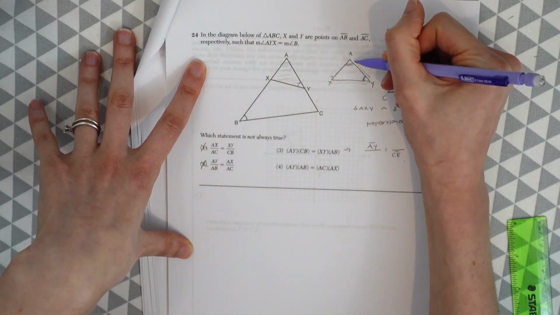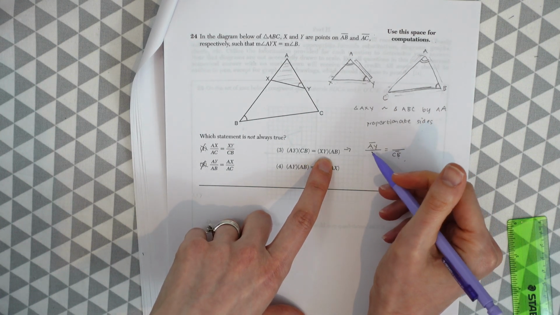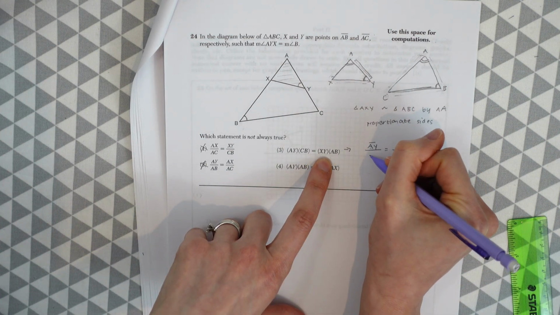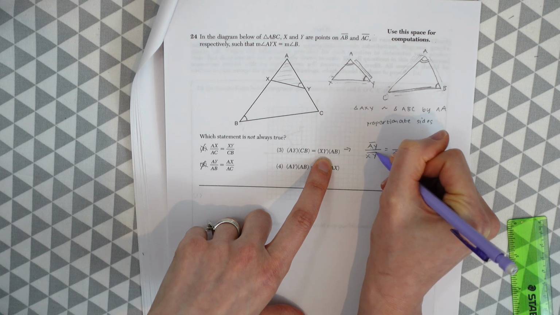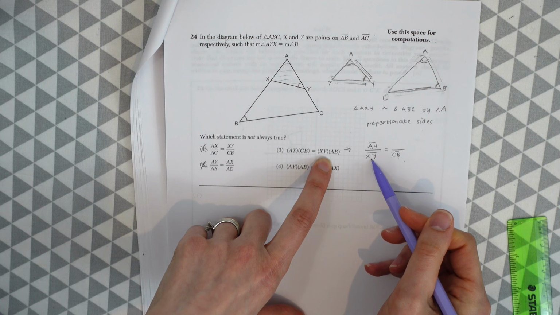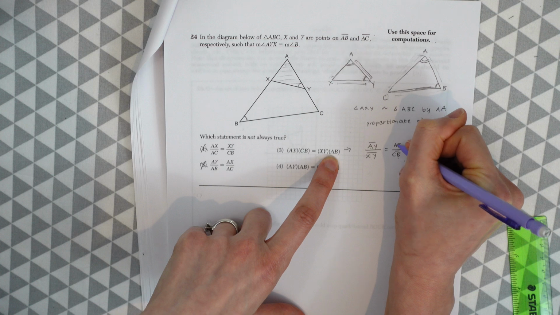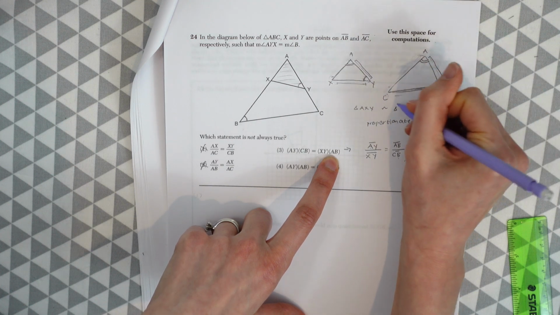We have AY over XY, the base, is equal to AB over CB. Now does that make sense?